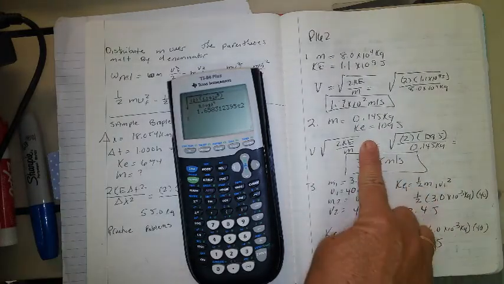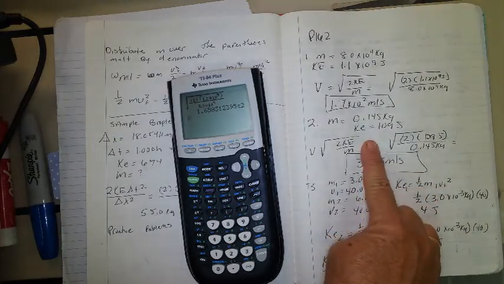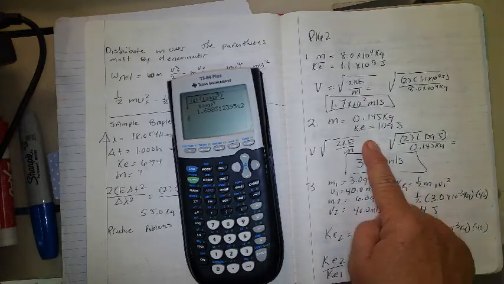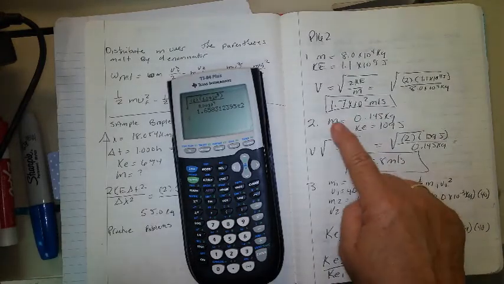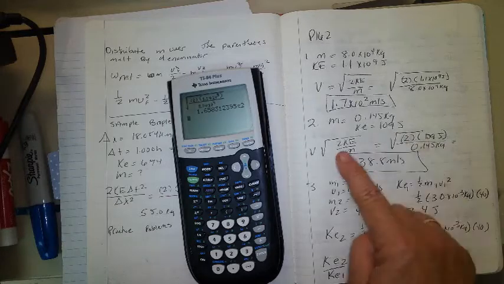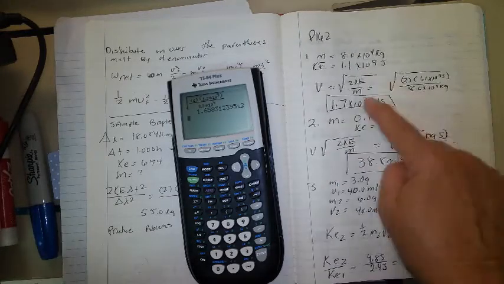Question number 2 says, what is the speed of a 0.145 kilogram baseball if the kinetic energy is 109 joules? So here our mass is 0.145 kilograms, kinetic energy is 109, and we're going to do the same formula as we did up here.